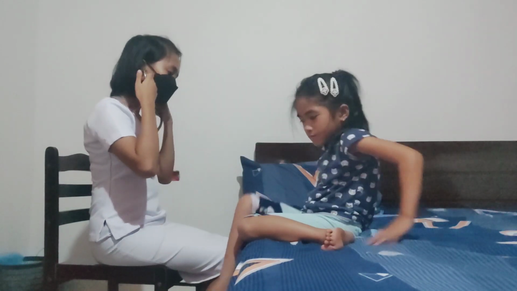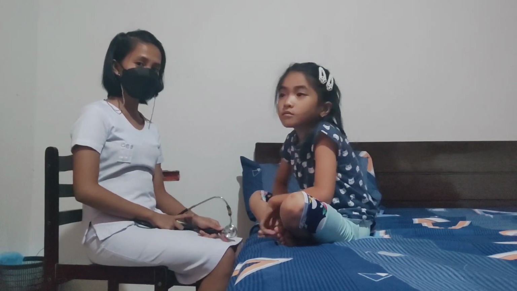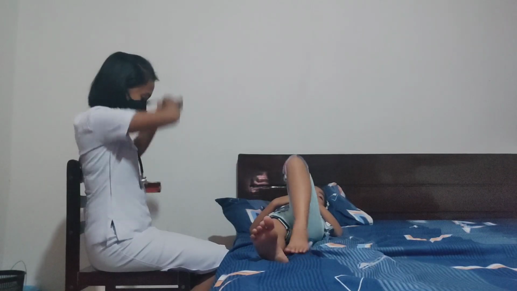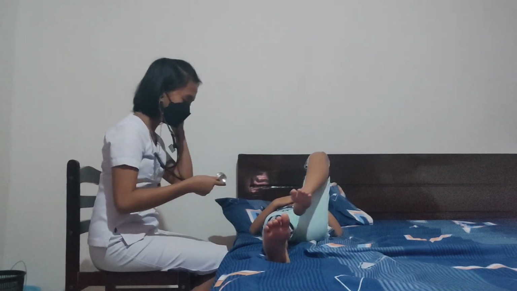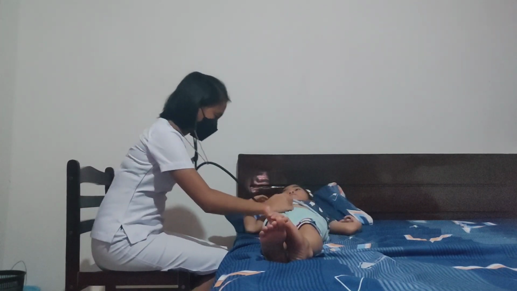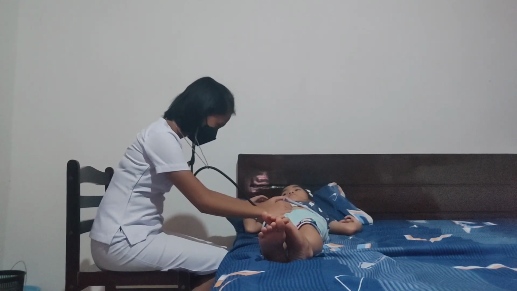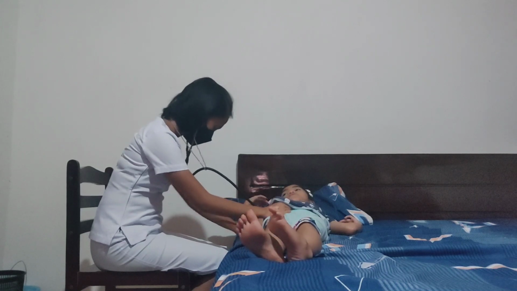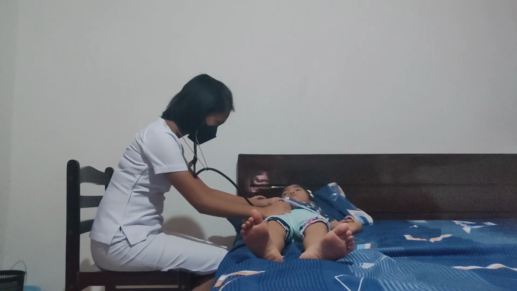The cardiac rate of the patient per minute is 100 beats. Next is to assess the abdomen. I'm going to auscultate the abdomen starting at the right lower quadrant, then continue clockwise.